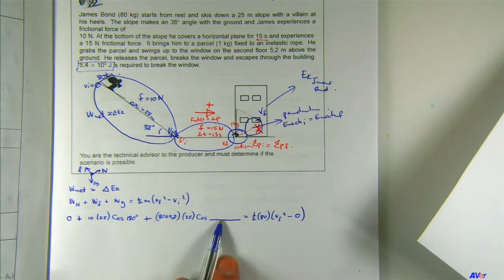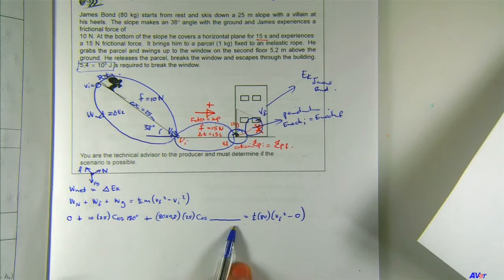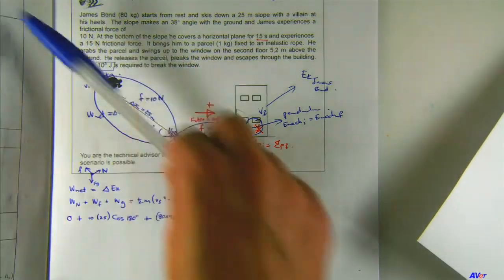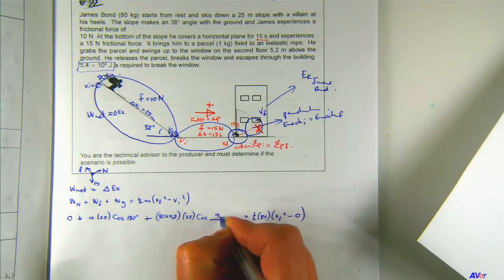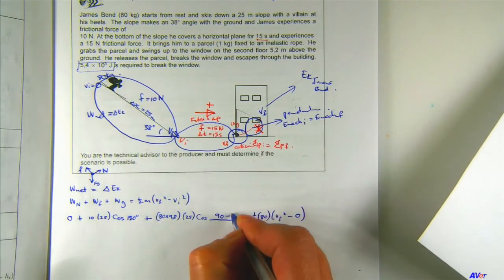The angle that I use for gravity? It's moving down the slope, right? So this should be 90 minus the bottom angle of 38, right?